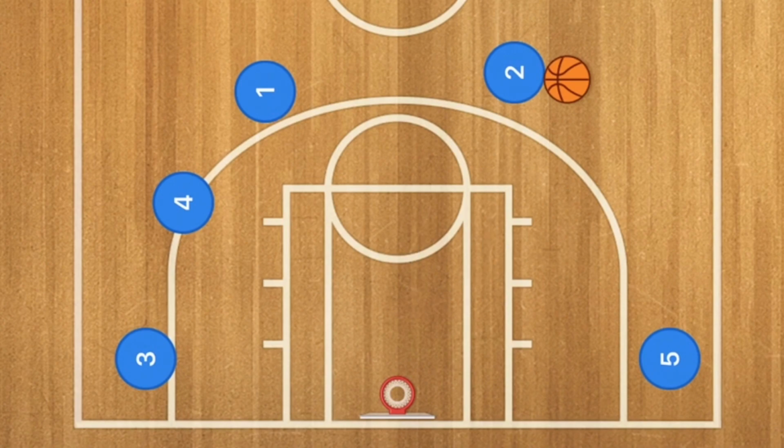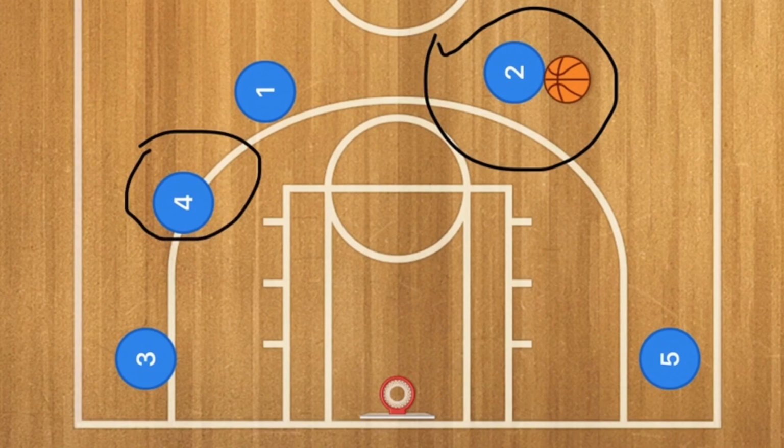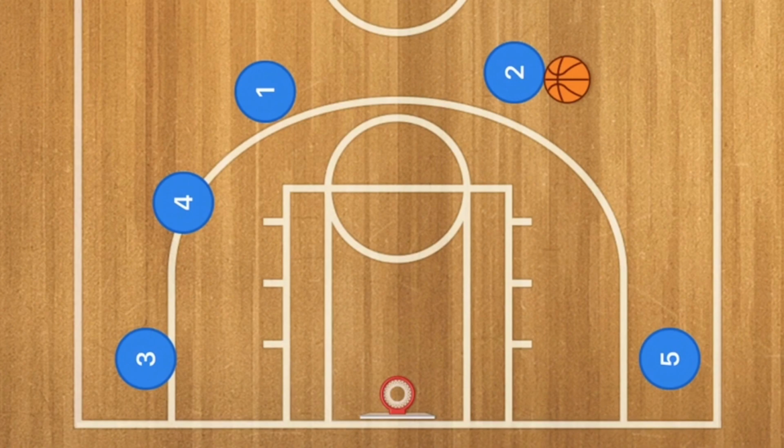Now, this is an isolation play, so he has been isolated by himself, and he is going to take whatever man is guarding him one-on-one to the rim or for a shot. But this should at least set up a mismatch. What we're hoping is player 4's man switches off. That way, we'll have a tall man on a shorter, faster man, or the opposite, player 2 could be a bigger man running against a smaller player.